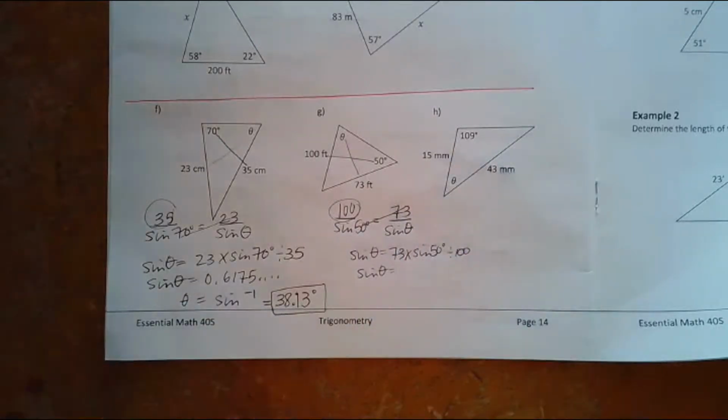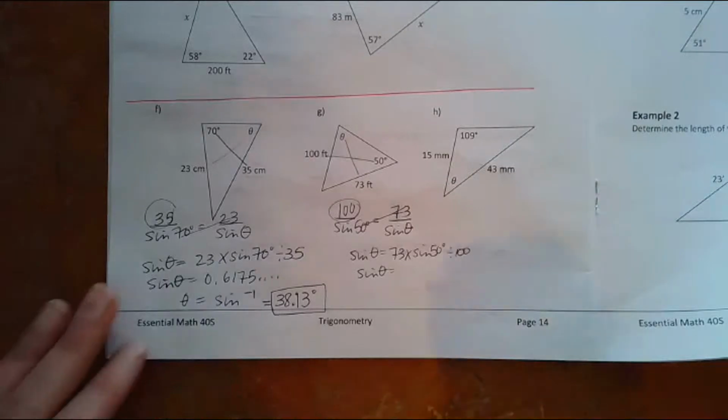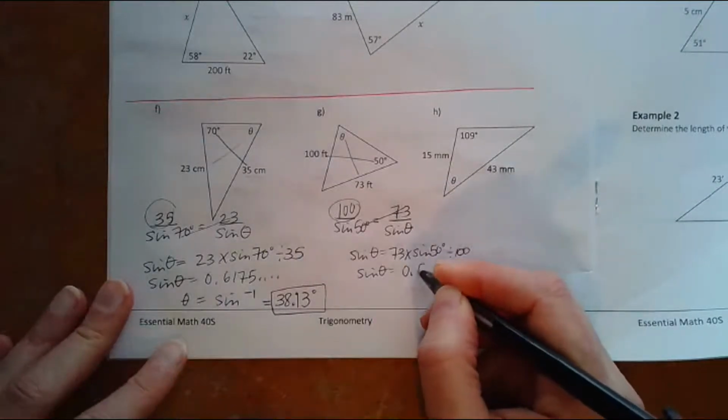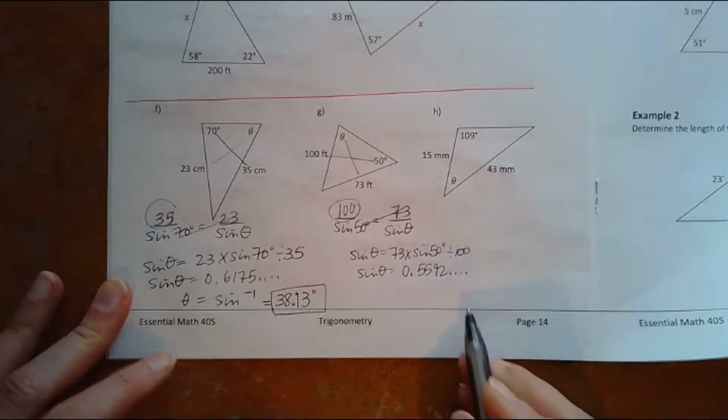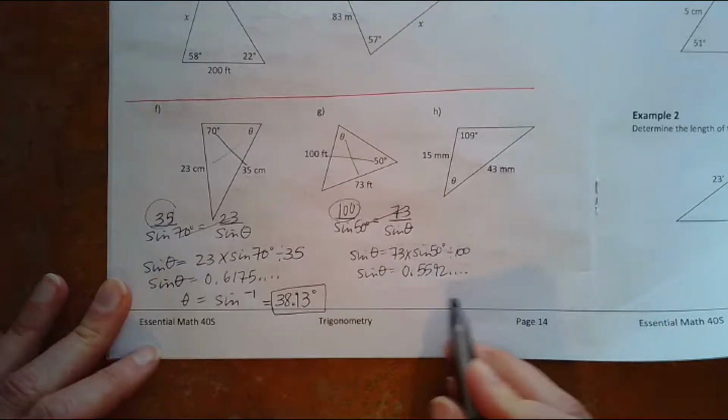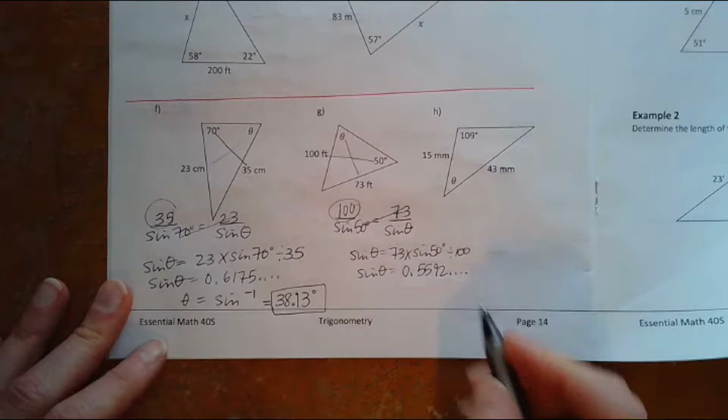Anytime I'm solving for an angle, remember initially I get that funny decimal answer. Divided by 100, and I get 0.5592... That means I leave the decimal number in my calculator.